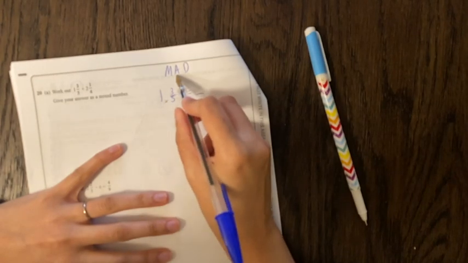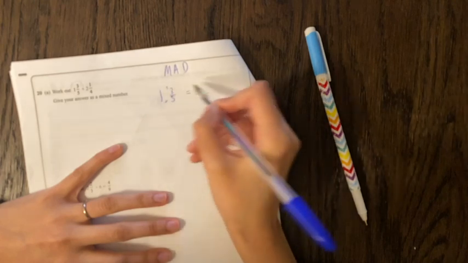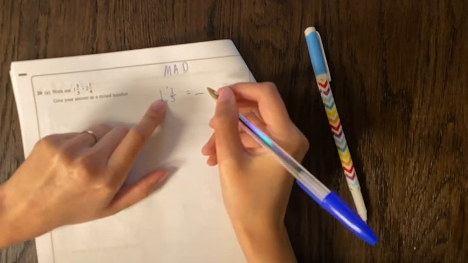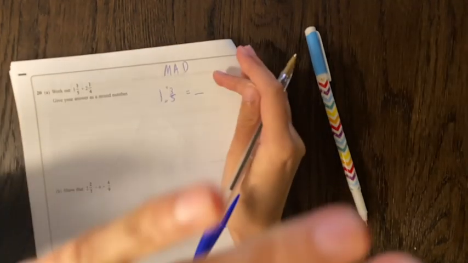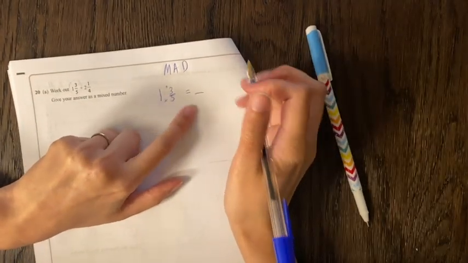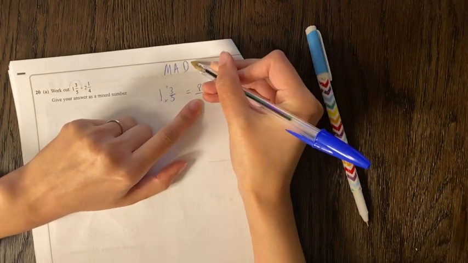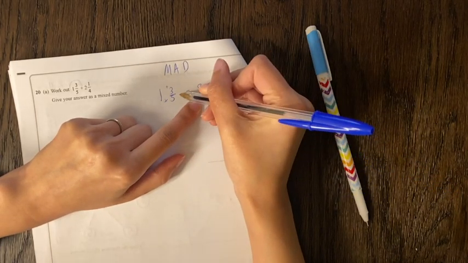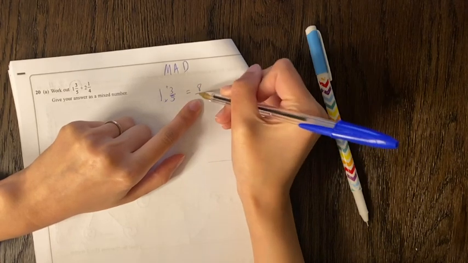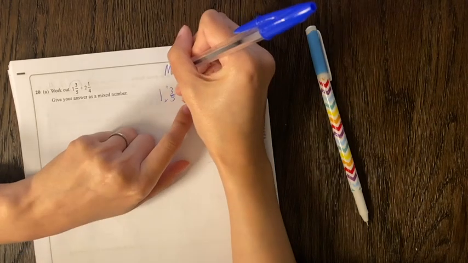And then I need to add, which means add the 3. So 5 times 1 is 5, add the 3 is 8. And that becomes my numerator. And then the D stands for denominator, and it just means you put the same denominator here, 8/5.